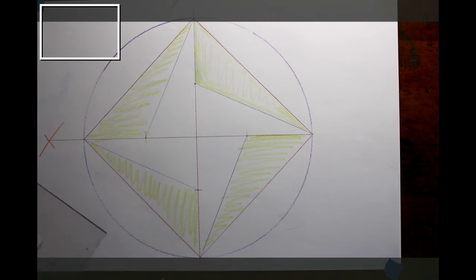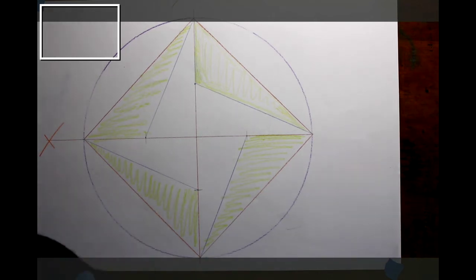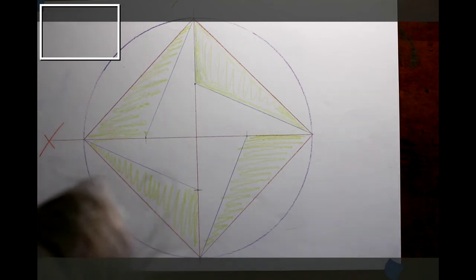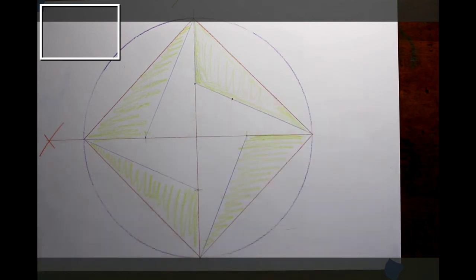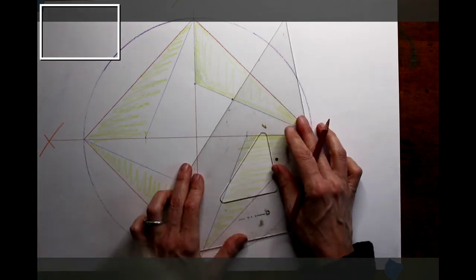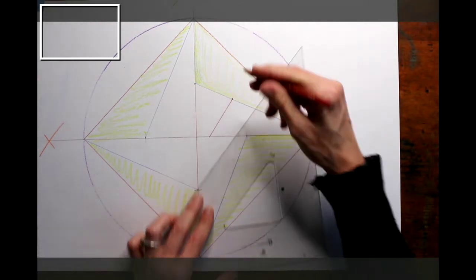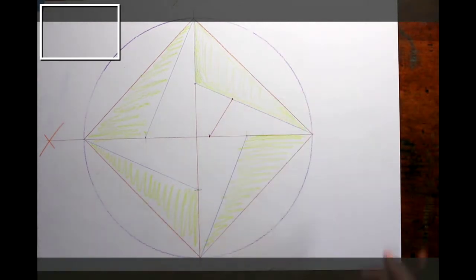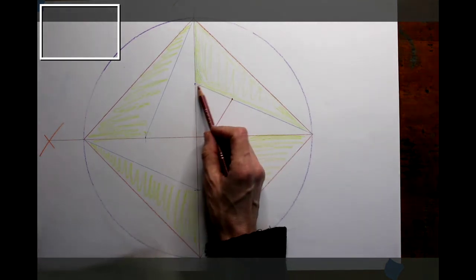All right, let's suppose we want to add another shape to this design. Again, I'll just pick another point at random. This time I'll choose it along this line, and I'll draw a line to this horizontal axis. And I'll fill in this shape.